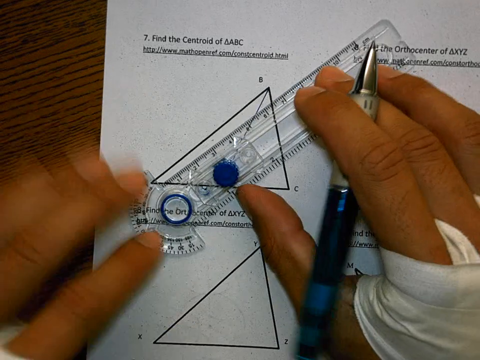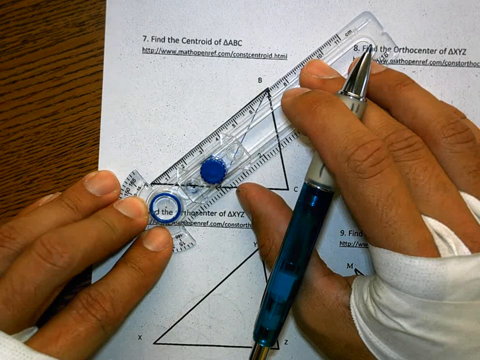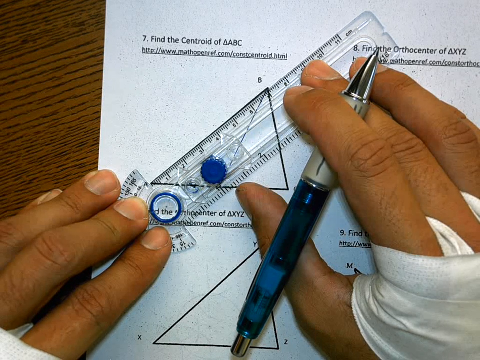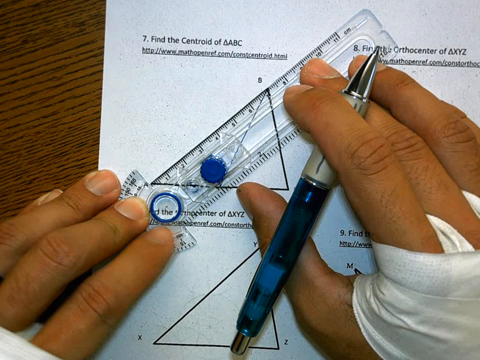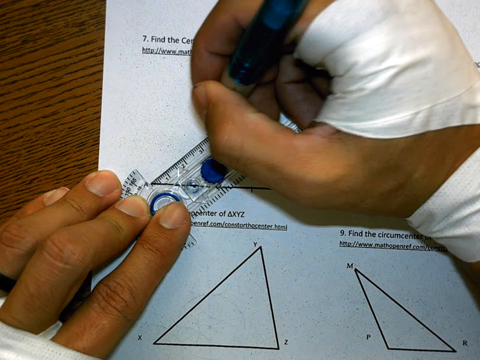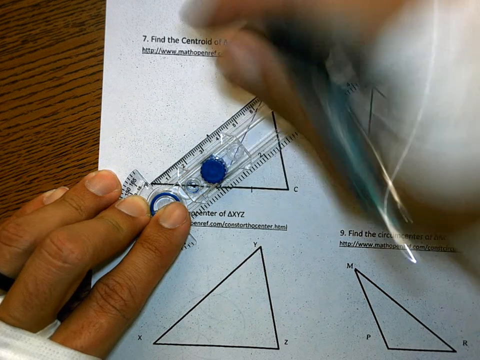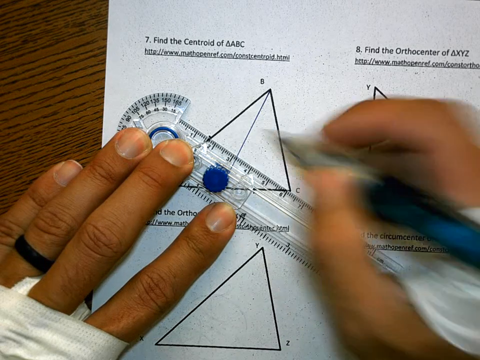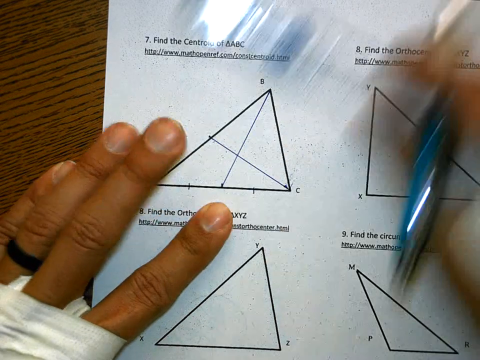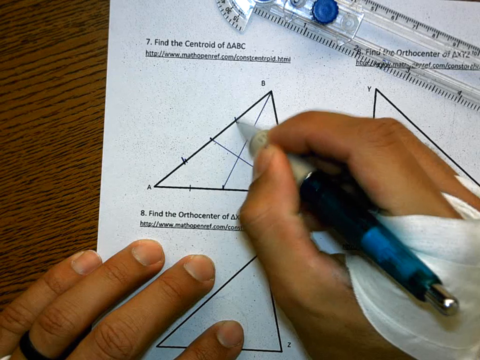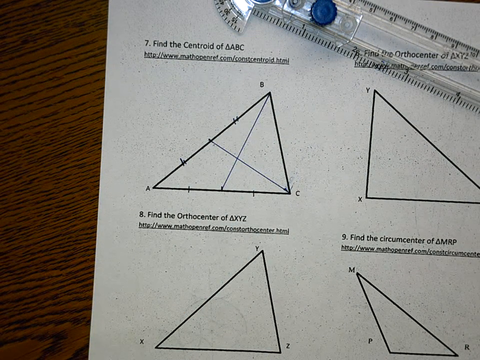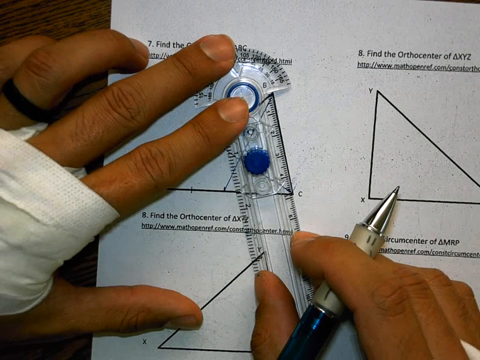I'm going to do it this way. I'm going to measure AB. From A to B, I'm thinking it's 7.1. I'm going to go 3.5, just a little bit more than 3.5 right there. Boom. There's my midpoint. So from C to that midpoint, I'm going to measure BC.